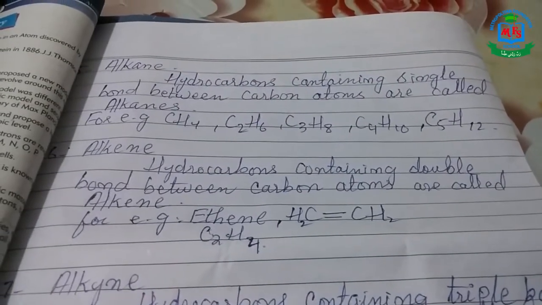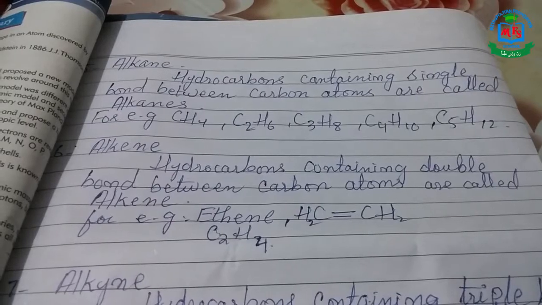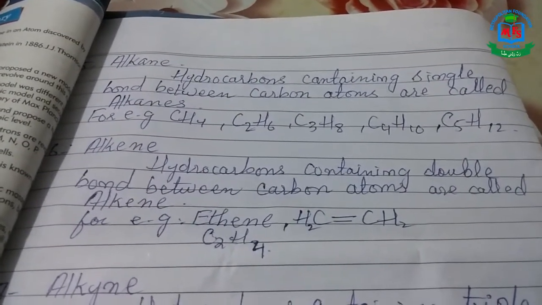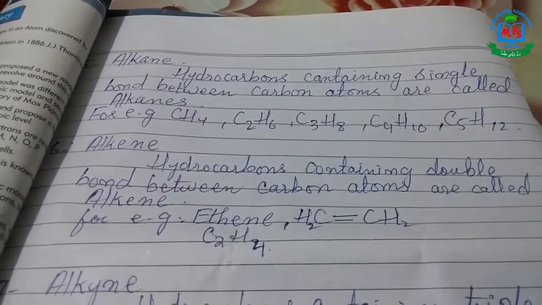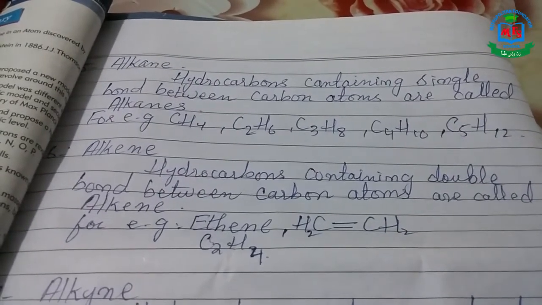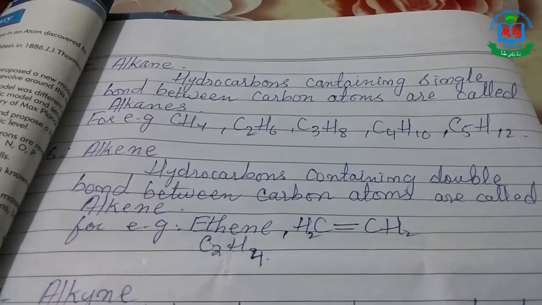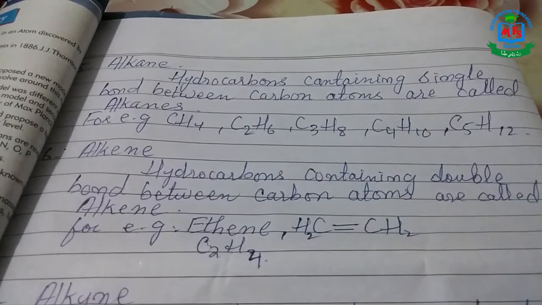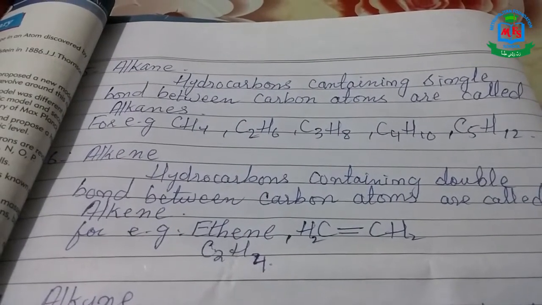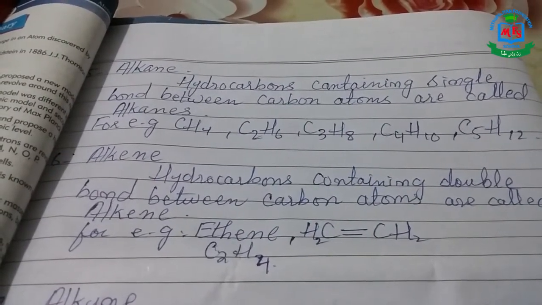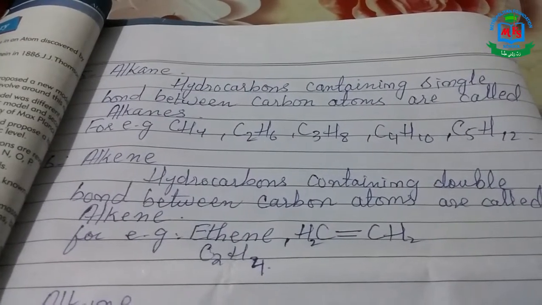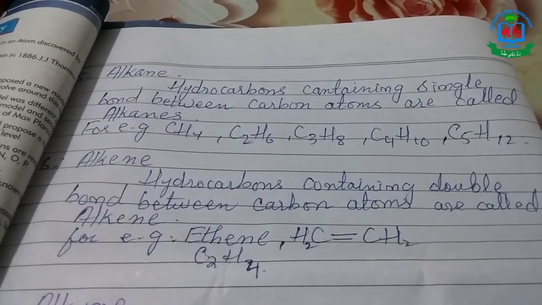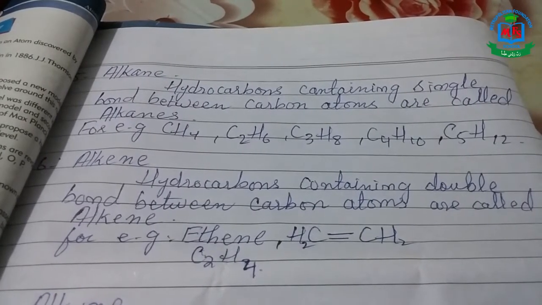Now we discuss another term, that is alkane. What are alkanes? Alkanes are hydrocarbons, and between these carbon atoms a single bond exists. These are called alkanes. If we study examples of alkane, a lot of members of alkanes are present here.